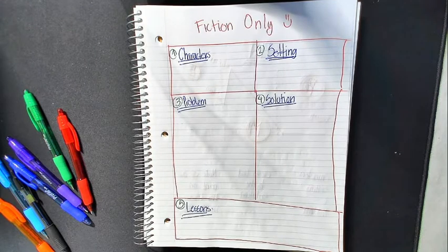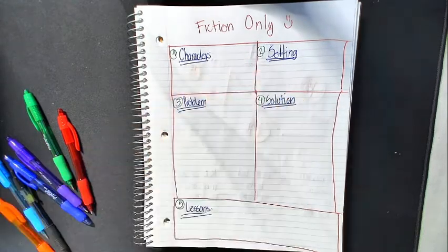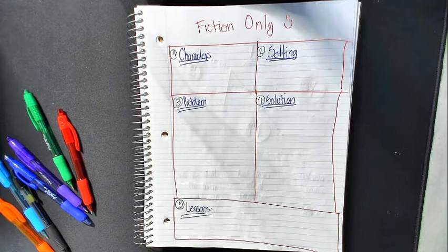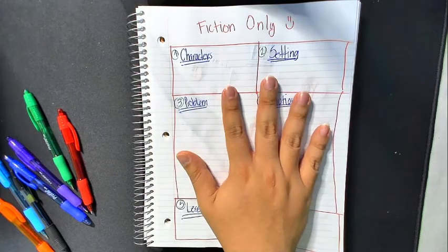Now, tomorrow, we're going to be using this story map on the story we're going to read. Today, we're not doing that. Today is going to be simple. We're going to have another story to read. And I just want you to be thinking about this, how to do it.